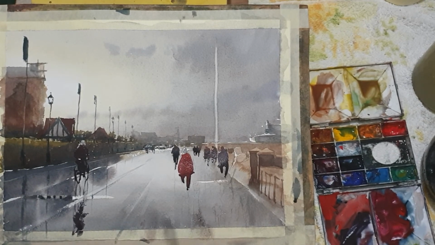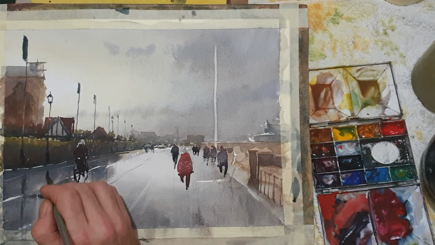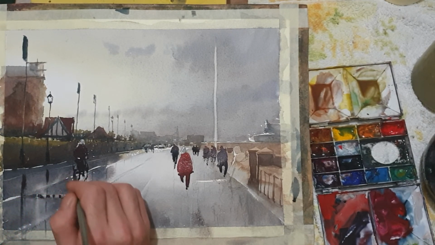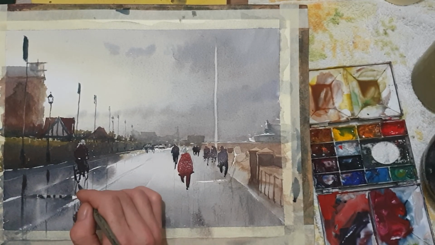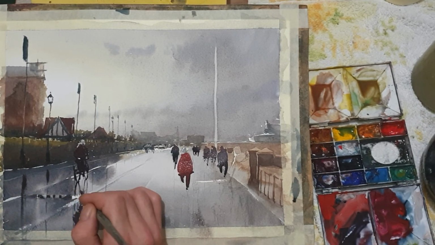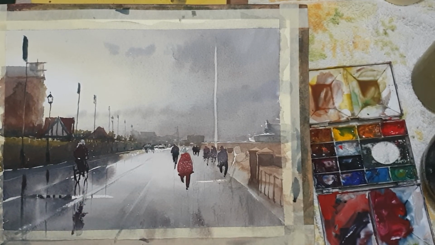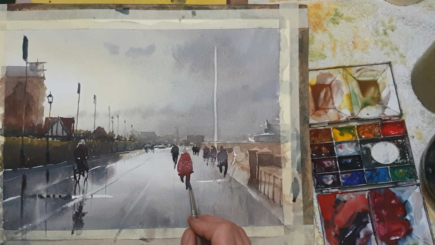Again, less is more. You can just totally overcook that. A bit stronger at the top, weaker at the bottom even. Right, it's bled like crazy, so we'll just knock his leg up a little bit.